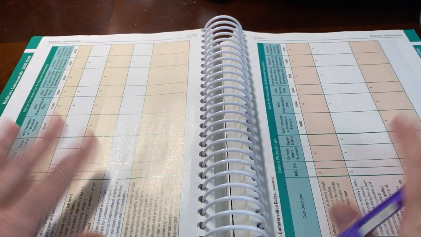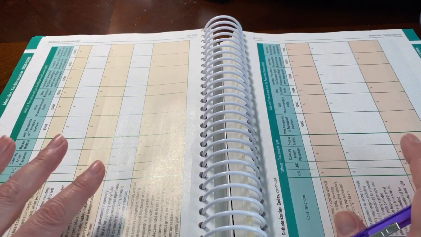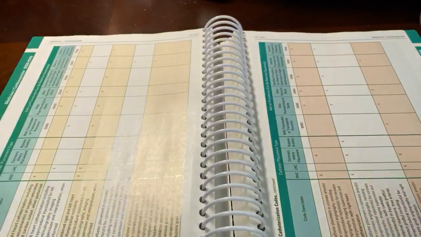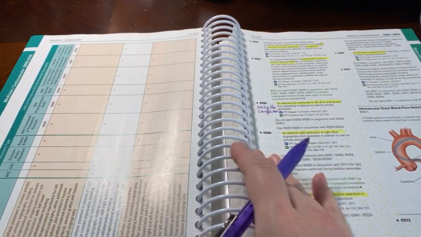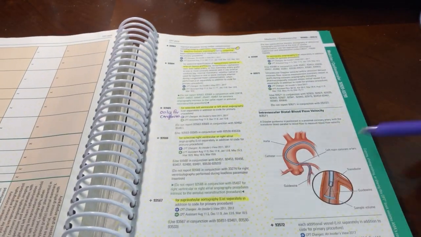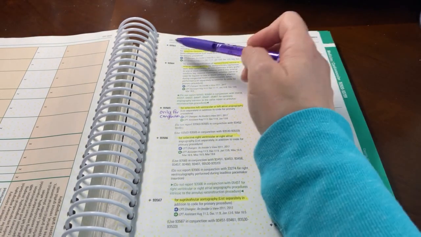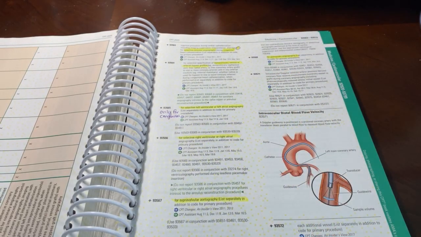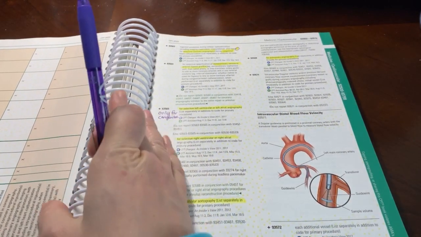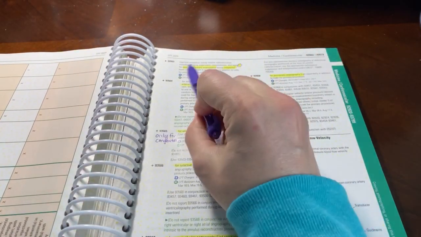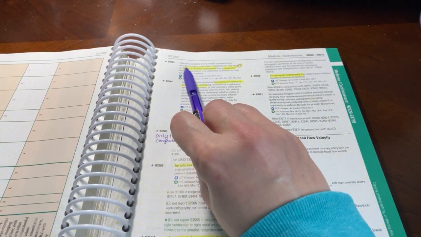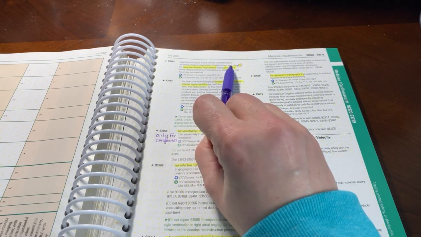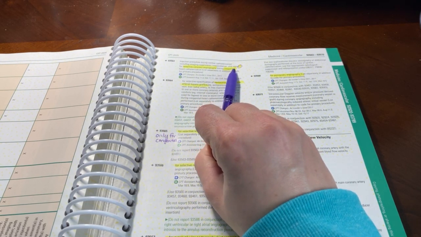So we have the table in the book. I'll be honest, I never look at this table. I look at this. I think this is a simplified format, but let's skip over that. Let's go over to our injection procedures. And the first thing you'll notice about all of the injection procedures is they are add-on codes. So I've gone through and I have highlighted the important things. So this is the code for selective coronary angiography, but this is only for congenital.